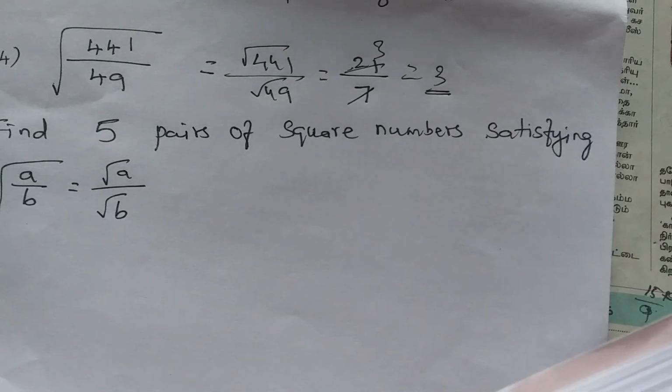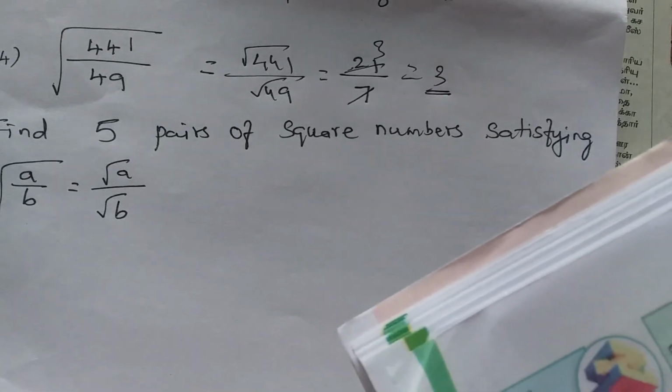Okay, I hope you all have enjoyed this activity. Please do this activity. You will become thorough with squares and square roots.